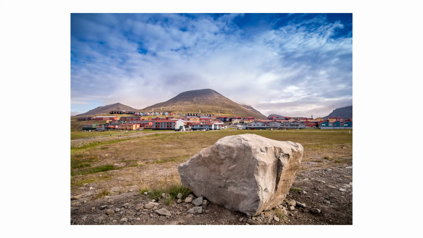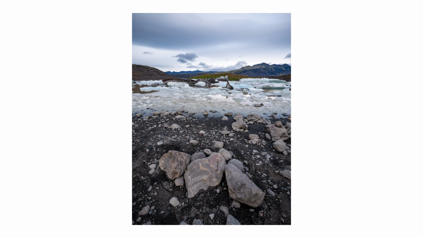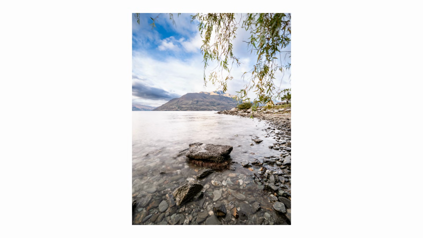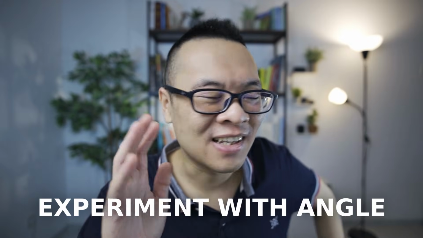And my advice, again, if you already found a nice foreground for you, get close to it. If you feel you are already close, still try to get even closer, as close as possible. You'll get a more dramatic and interesting result by being able to get close, and I promise you, you will like the result. Next tip is to experiment with angle.